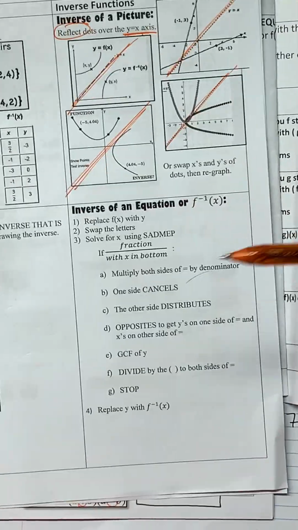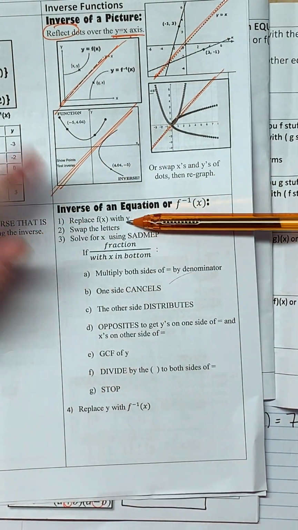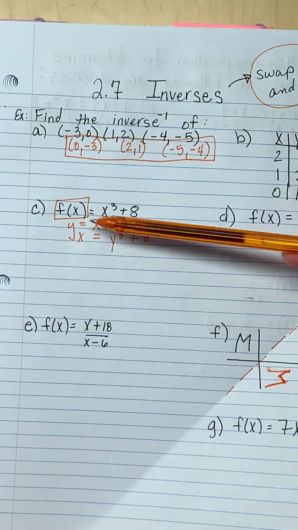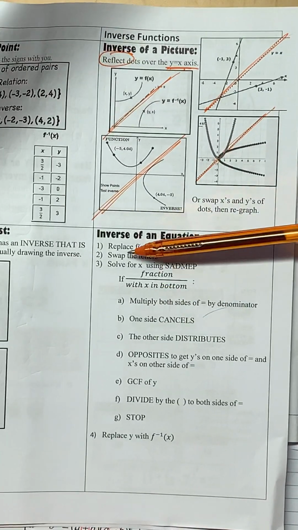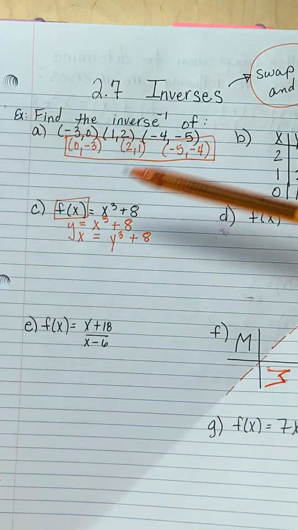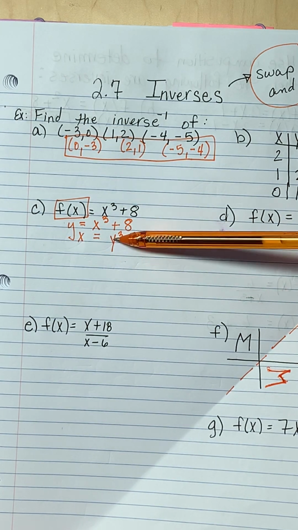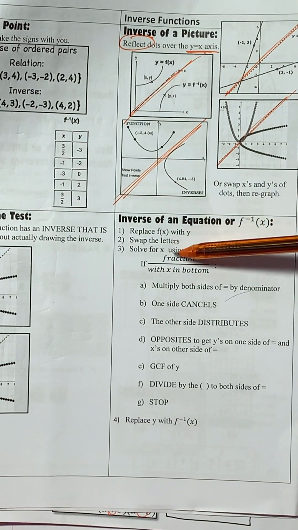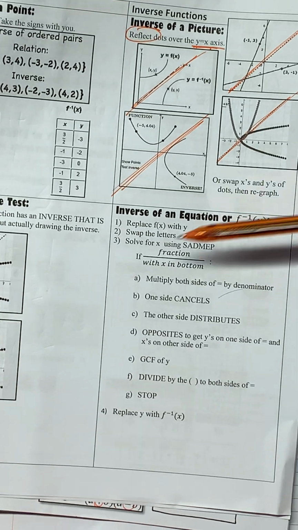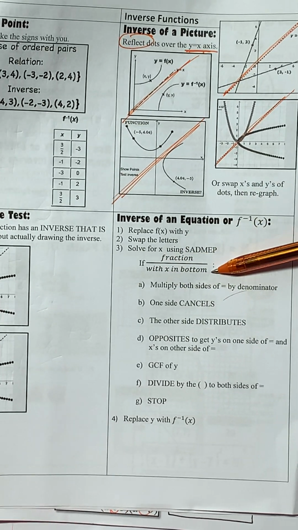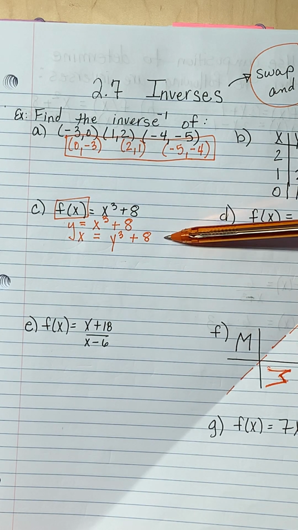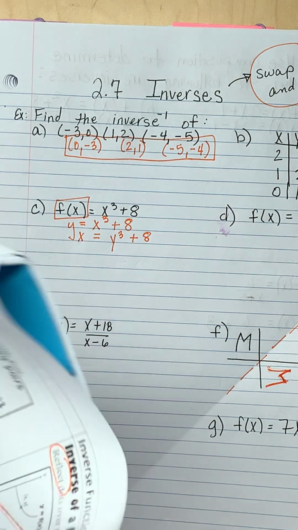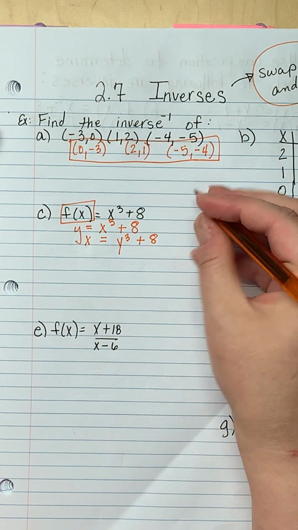So if we're looking at these how-to steps on the tricks I gave you, the first step is to replace f of x with y, and we did it, y. The second step is to swap the letters, and we did it, swap. The third step is to solve for y using SADMAP, unless you have an x in the bottom of a fraction, but I don't have an x in the bottom of a fraction, so let's go ahead and SADMAP.